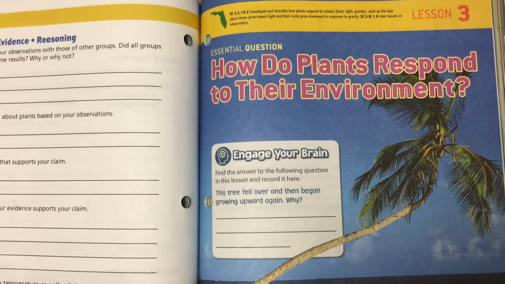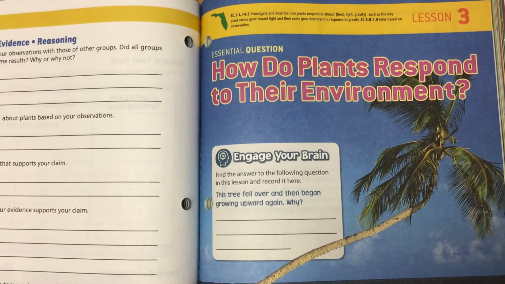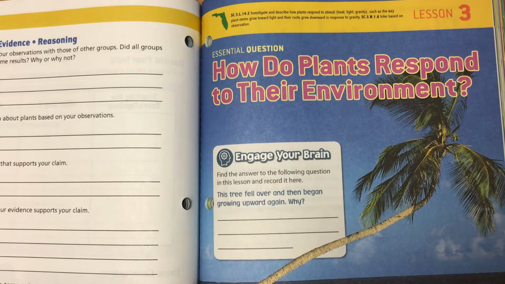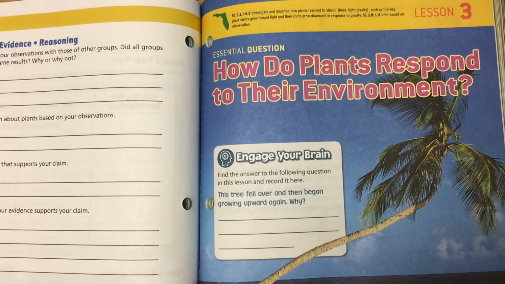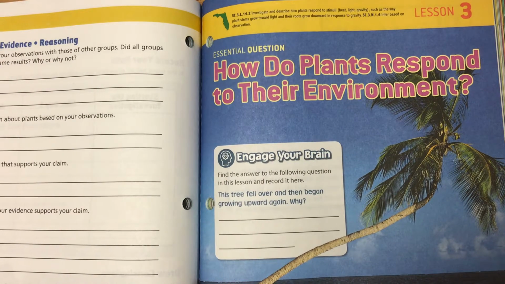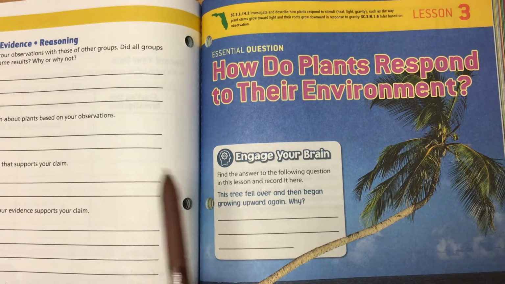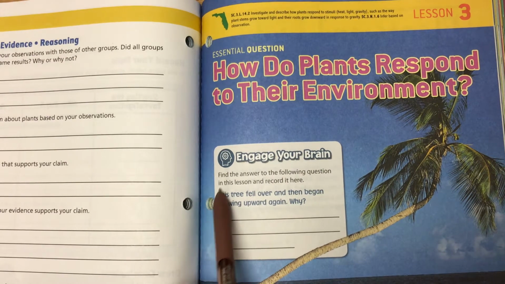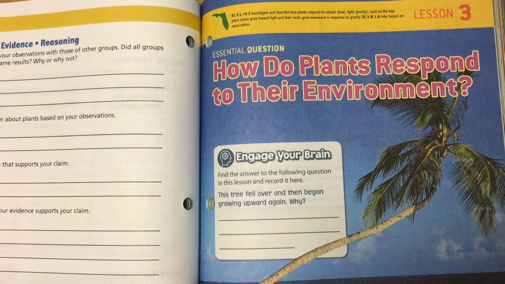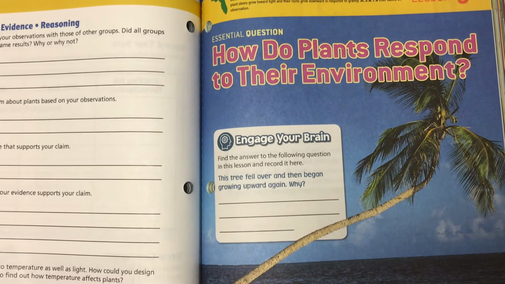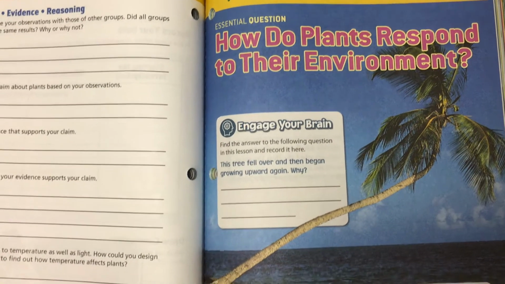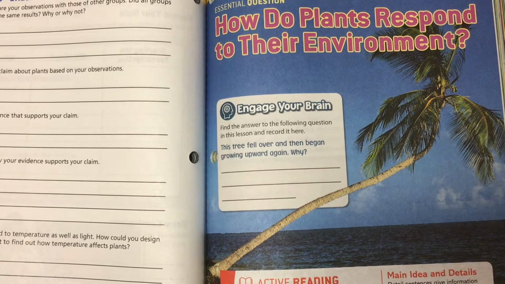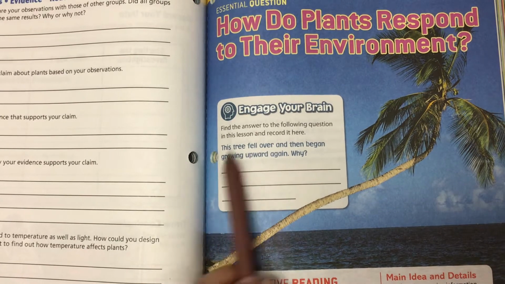Boys and girls, today we're going to be working in lesson 3, which is on page 267. How do plants respond to their environment? When the lesson is over, you should be able to answer this question. This tree fell over and then began growing upward again. Why? After the lesson's over, make sure you go back and answer this question.